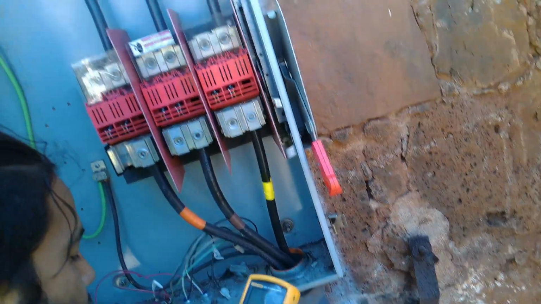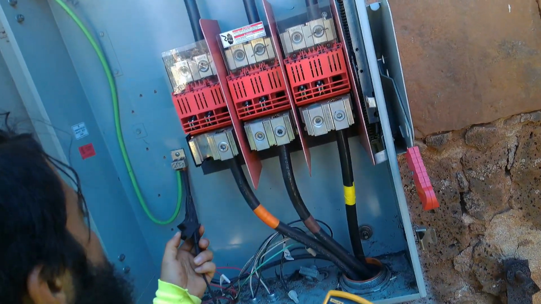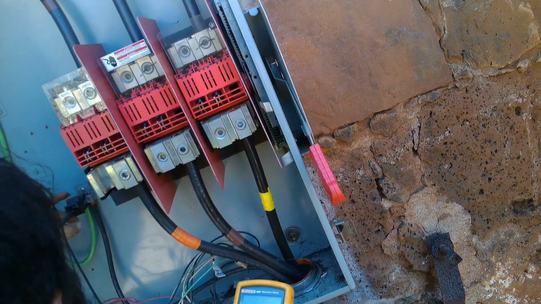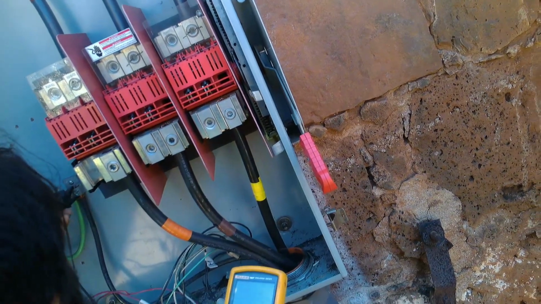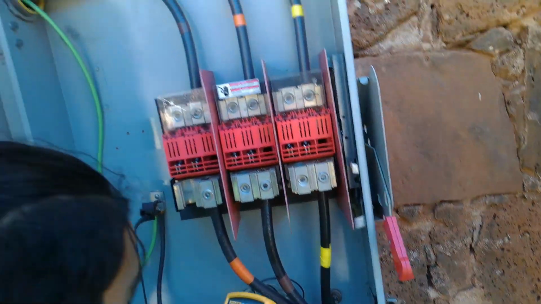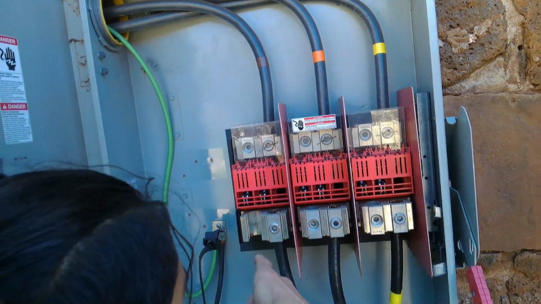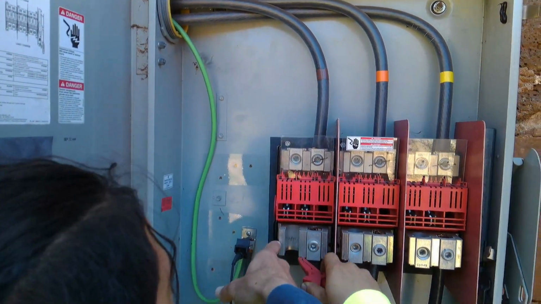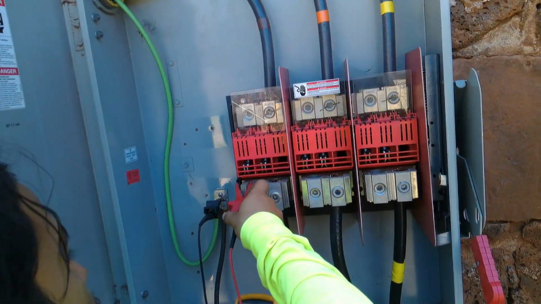Then you're going to clip your black probe onto that ground lug, nice and secure. Yeah, as long as it doesn't fall off, we're not going anywhere. Then you're going to take your red one and you're going to clip it onto phase A. Just anywhere on, so this whole thing is continuous. Yeah, so you can clip there and that's phase A.